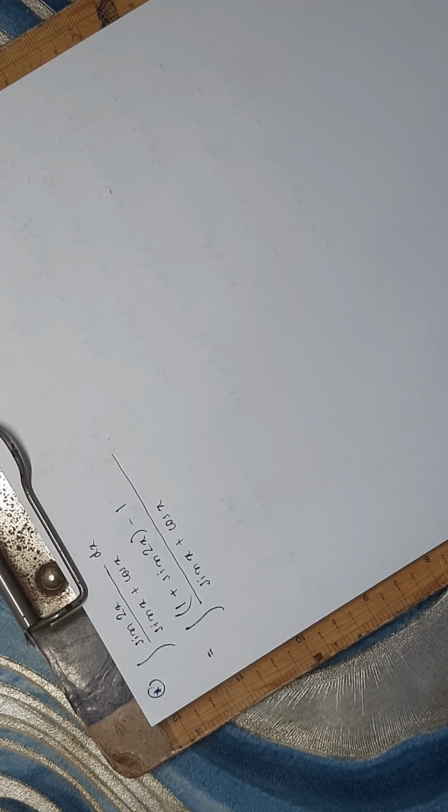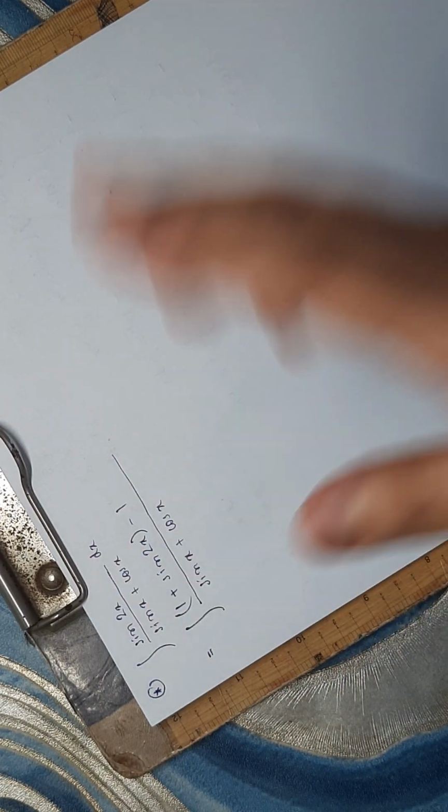So here you have to keep in mind that whenever I add a 1 or any other number, it is also my responsibility to subtract it so that ultimately it gives us a 0. So 1 minus 1 is a 0, and we are left with just a sine 2x in the numerator.